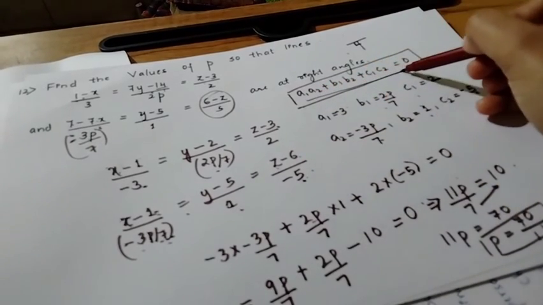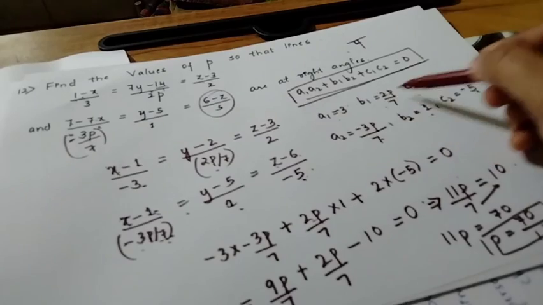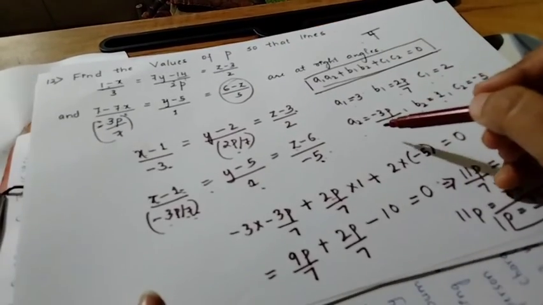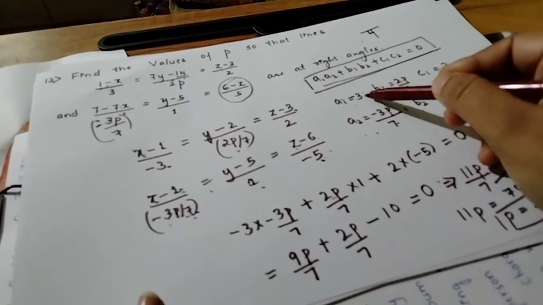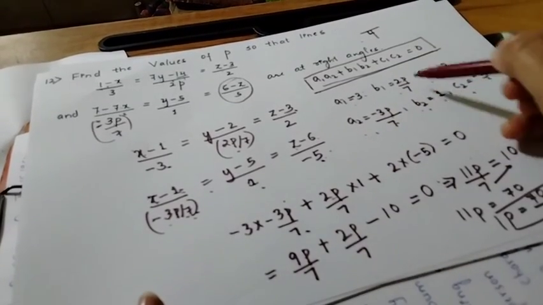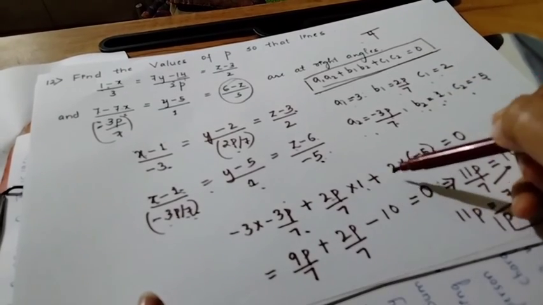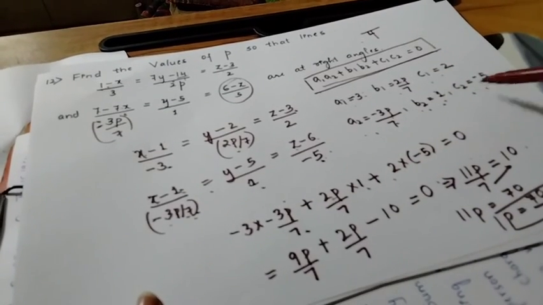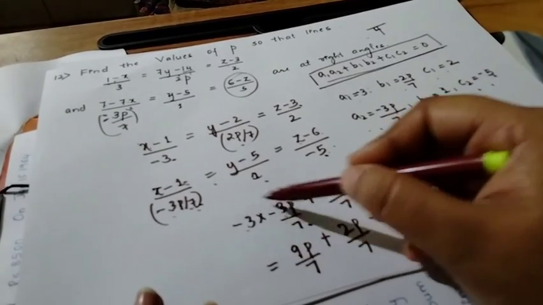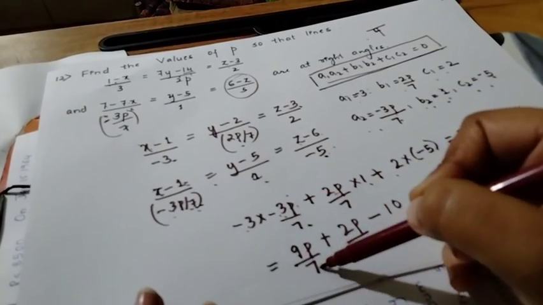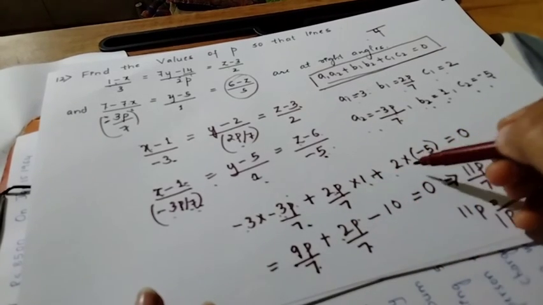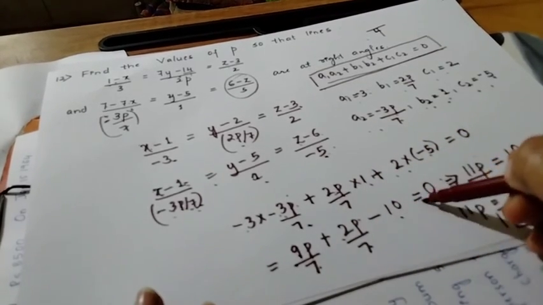Next, to apply this condition, take the values a1, b1, c1, a2, b2, c2 and substitute. a1 into a2: minus 3 into minus 3p by 7, b1 into b2: 2p into 1, plus 2 into minus 5 is equal to 0. 3 threes are 9, minus into minus is plus, so 9p by 7 plus 2p by 7 into 1 is 2p by 7. 2 fives are 10, equal to 0.